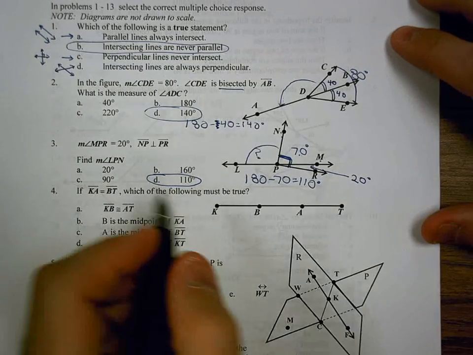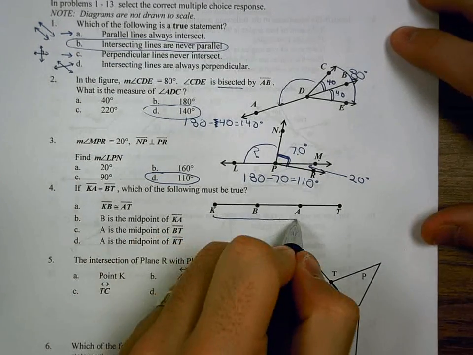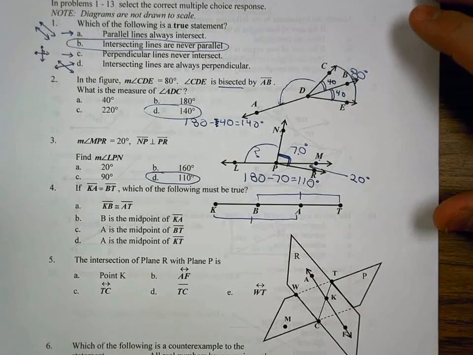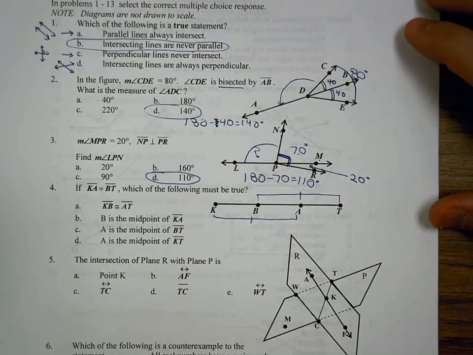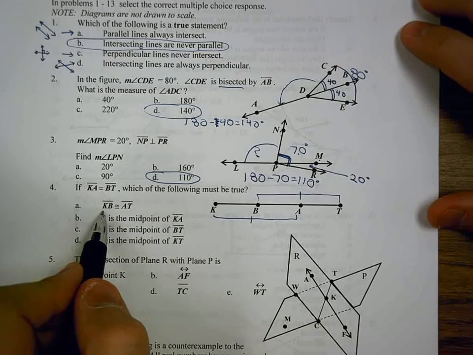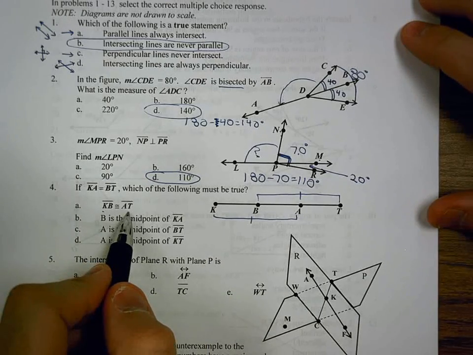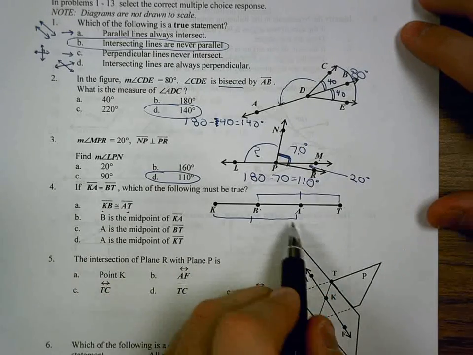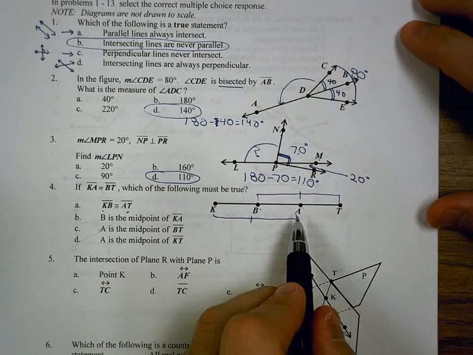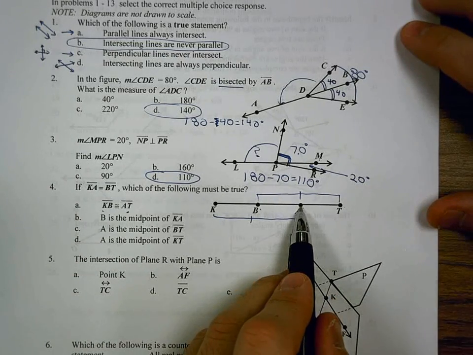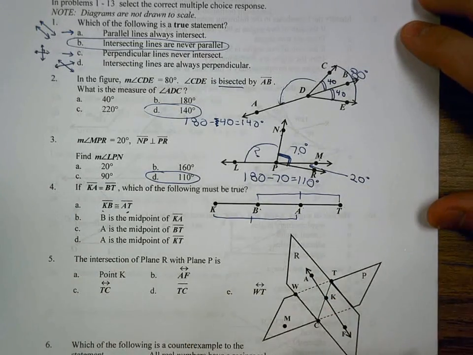Number 4, we have KA, this portion, is equal to BT. So if those are equal, we have KB is congruent to AT. KB, AT are congruent. Okay. B is the midpoint of KA. A is the midpoint of BT. And A is the midpoint of KT. So we need to kind of work through and see what we know.